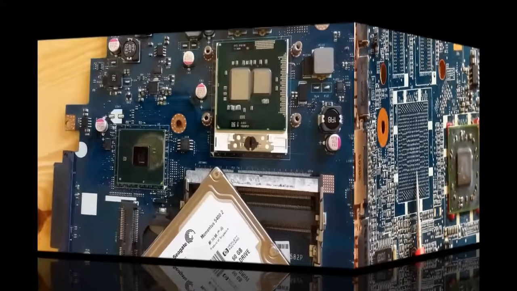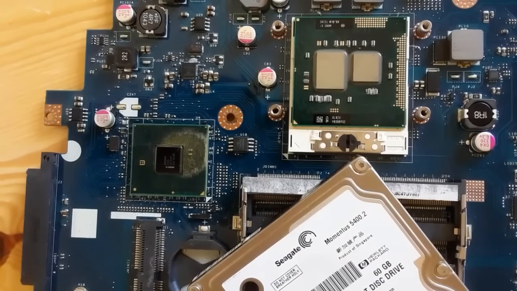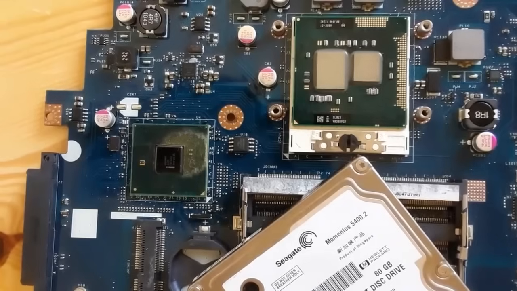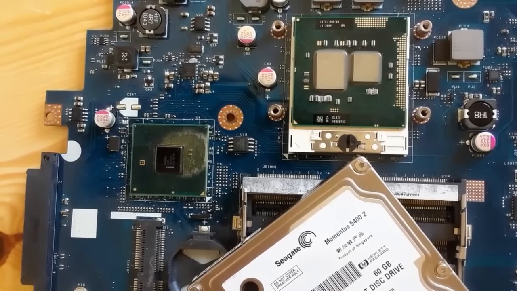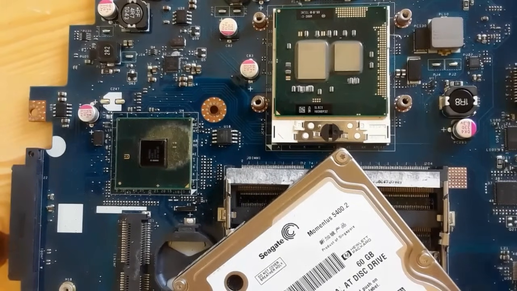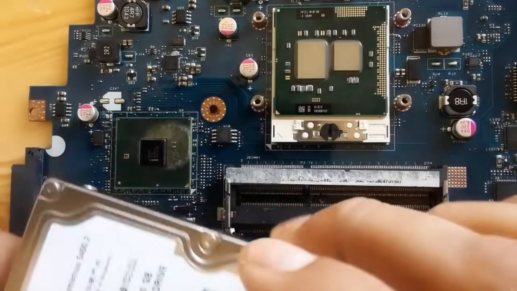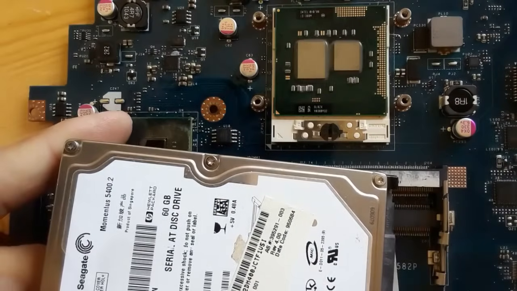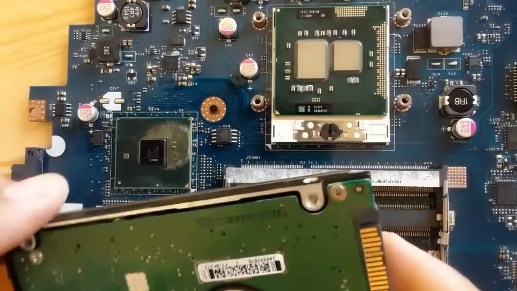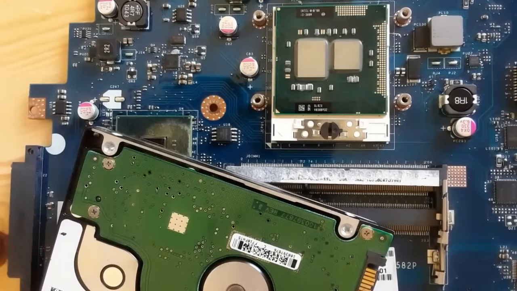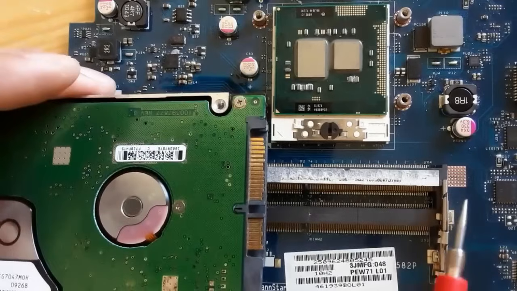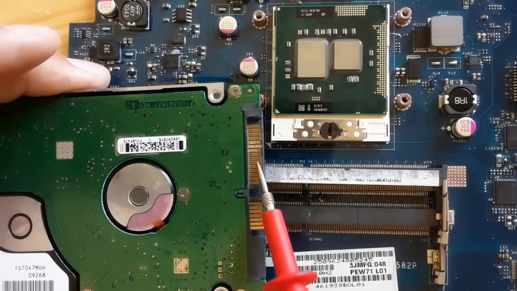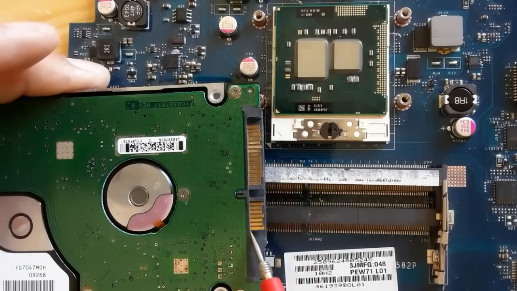Okay, now we're going to see another common fault that you can encounter in a laptop motherboard, which is the problem of the HDD, or hard disk drive. When you have a problem with the hard disk drive, the laptop can be powered on, but you will get no data on the screen. That's why you should check the HDD.